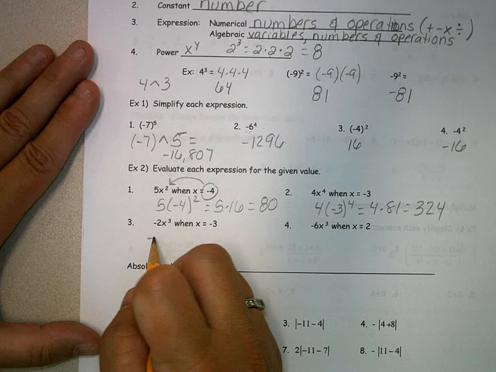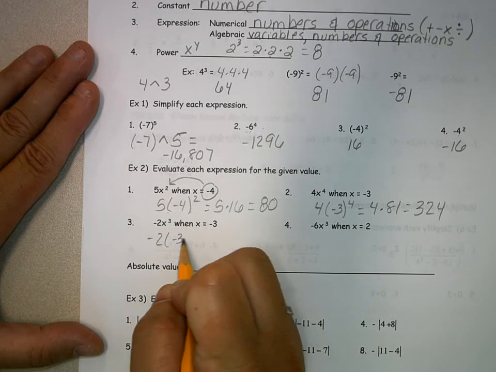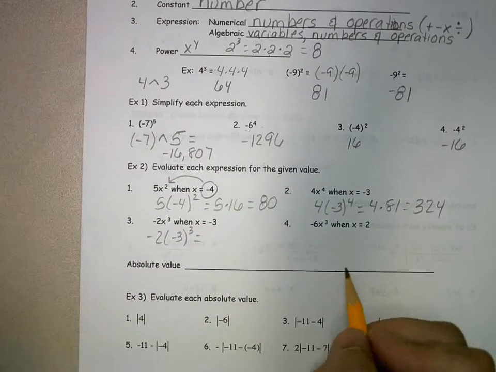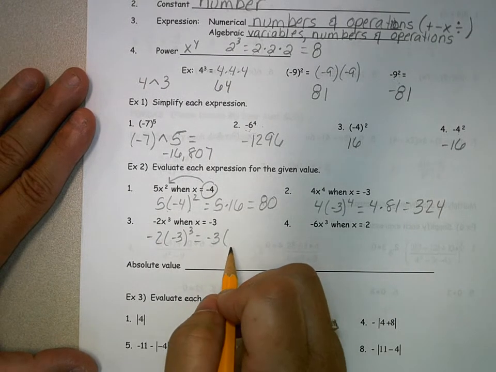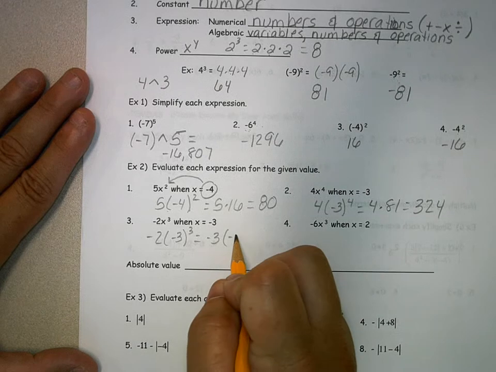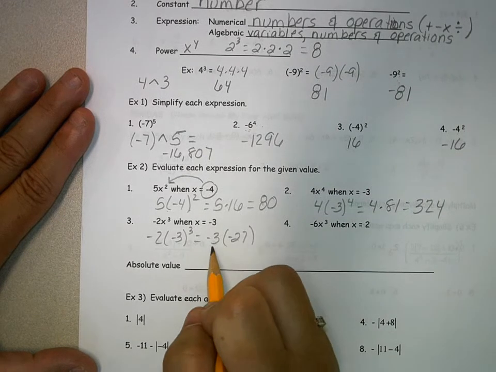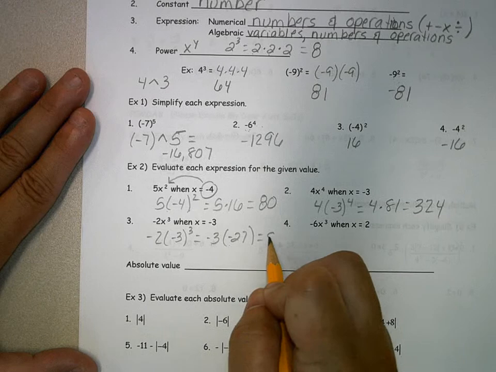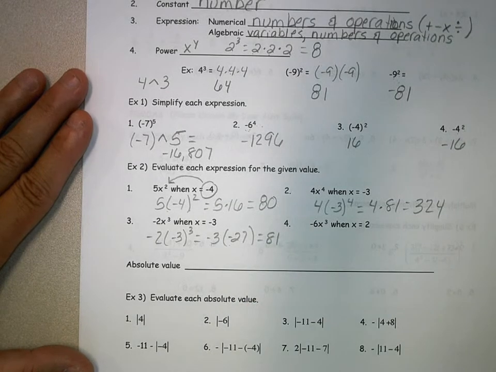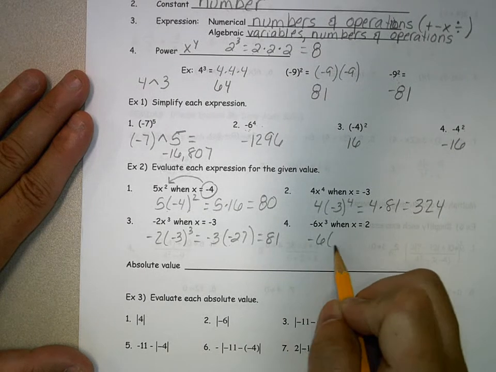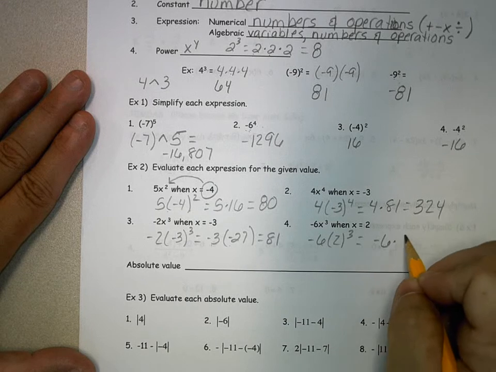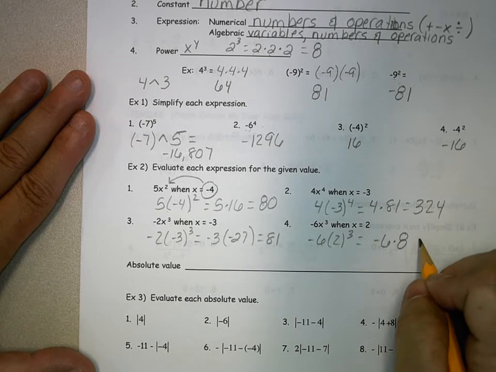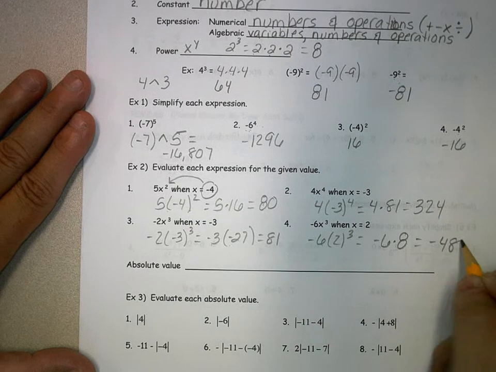Number 3, negative 2 times negative 3 to the 3rd. Negative 3 to the 3rd is a negative 27. And negative 3 times a negative 27 is a positive 81. And negative 6 times 2 to the 3rd. 2 to the 3rd power is 8. And negative 6 times 8 is negative 48.